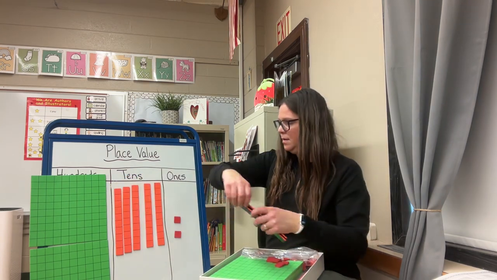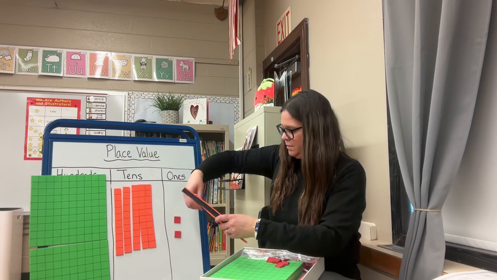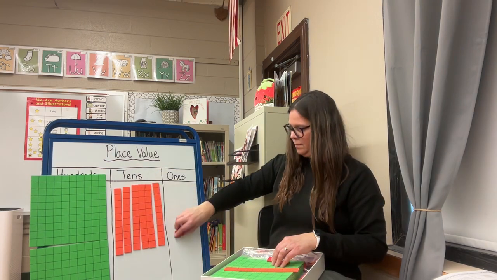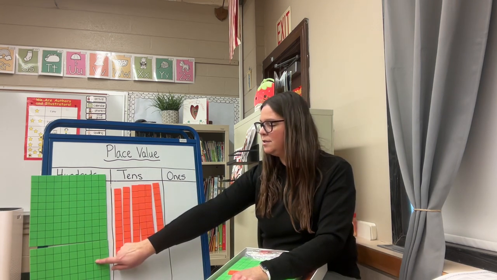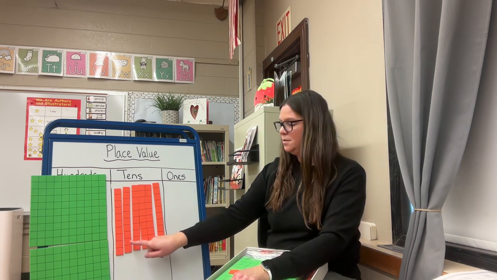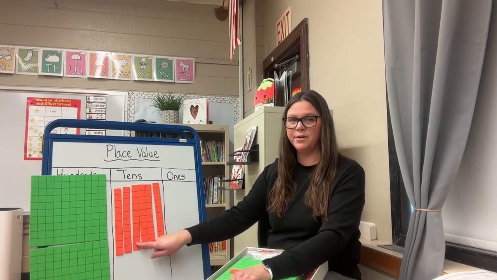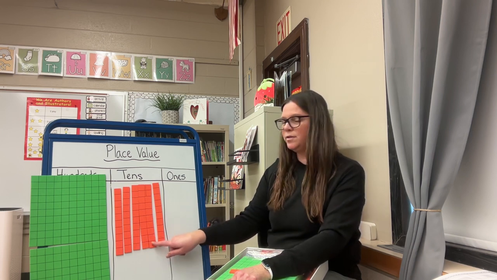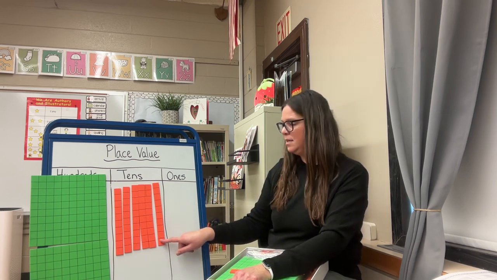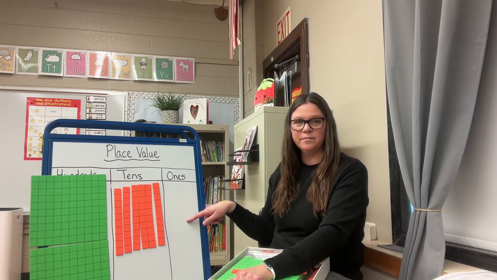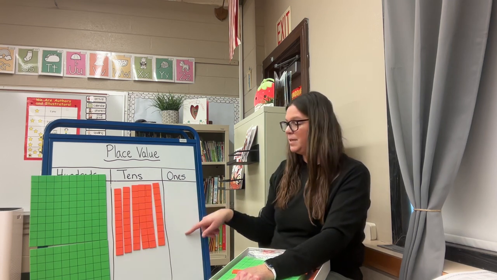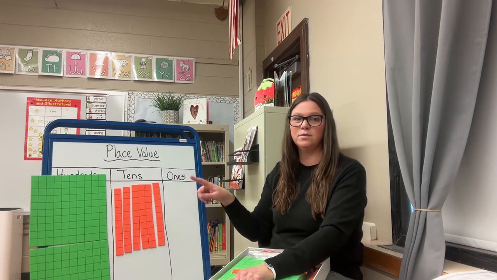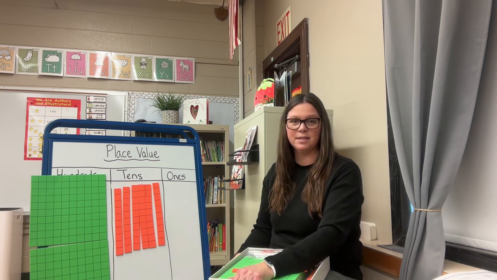Okay, so starting in our hundreds, we have 1 block, 2 blocks. So 100, 200, 210, 220, 230, 240, 250, 260. Do we have any ones here? No, we don't. So we're still left with 260, and it's basically like a 0 is here. Okay, so 260.